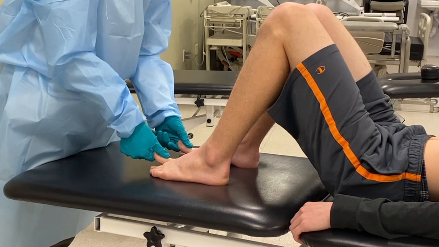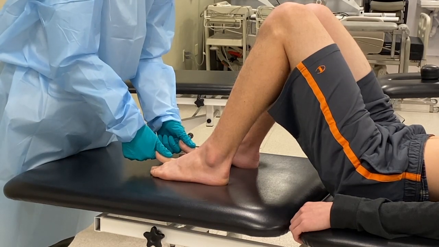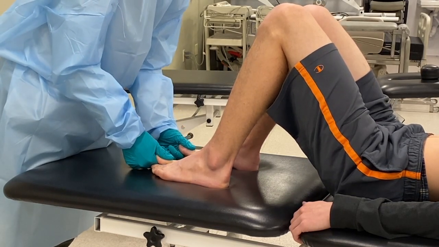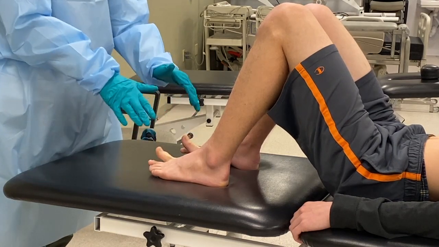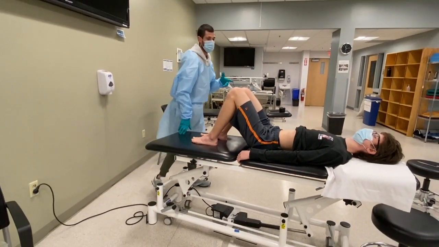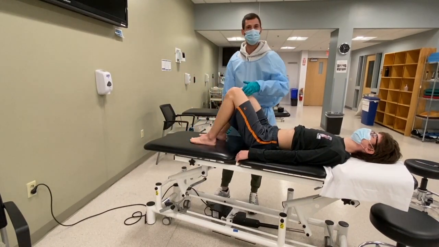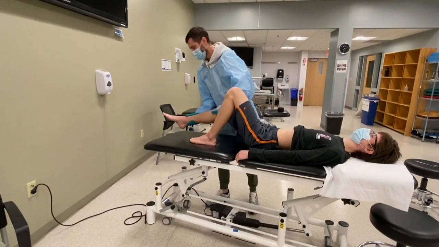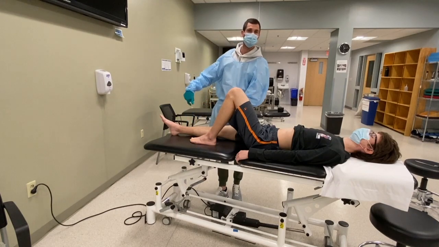All right, so keep those toes up, Nick. Don't let me push them down. Good. Hold it, hold it, hold it. Good. And once the toes start to move, the test is done. And then finally, for the S1 neurological level, we're going to test the ankle everters.